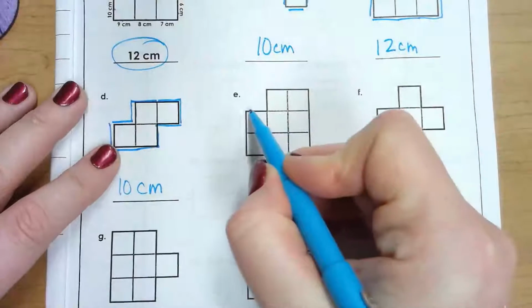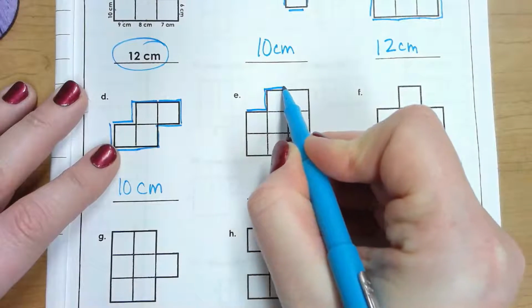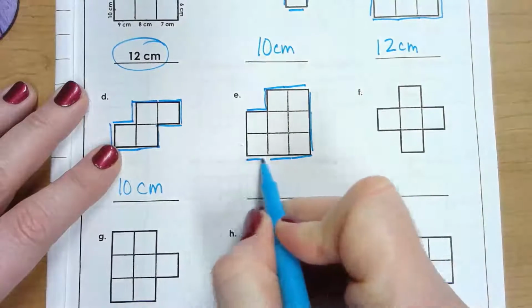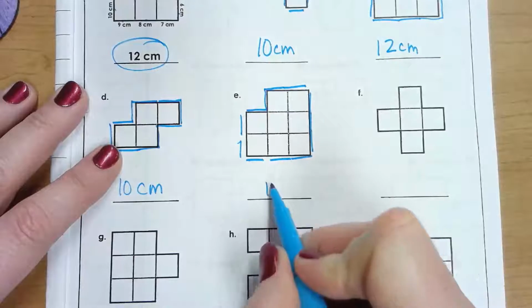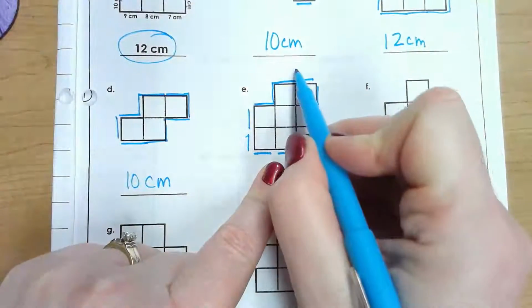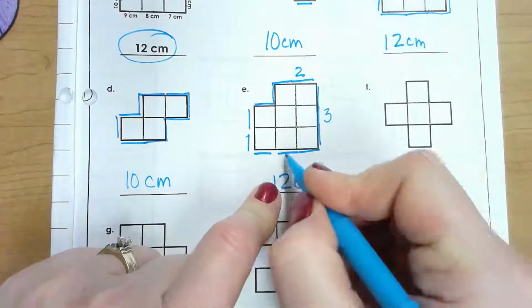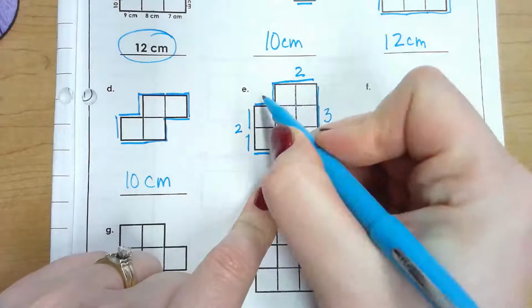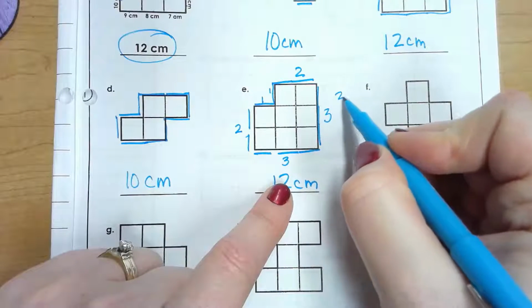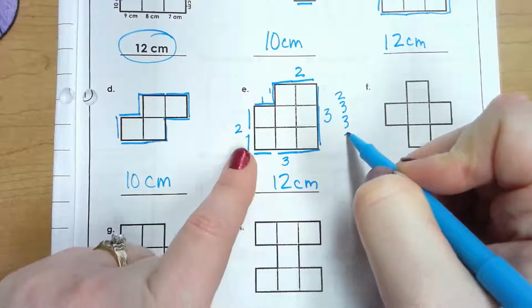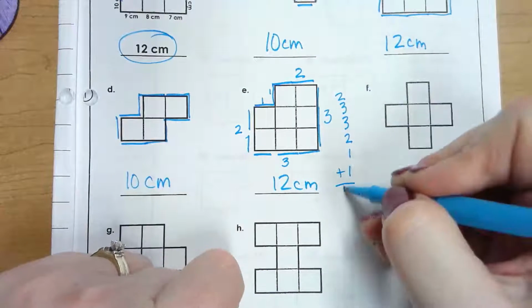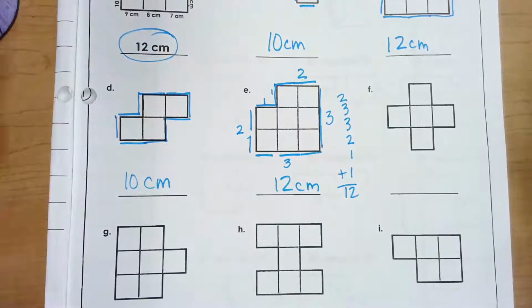Okay. Let's try letter E. 1, 2, 3, 4, 5, 6, 7, 8, 9, 10, 11, 12. And we could also mark these sides. So we could say this was 2 across, 3 down, 3 wide, 2, and then each of these were 1. And we could take those and add them up. So 2 plus 3 plus 3 plus 2 plus 1 plus 1, and we would get the same thing, 12.